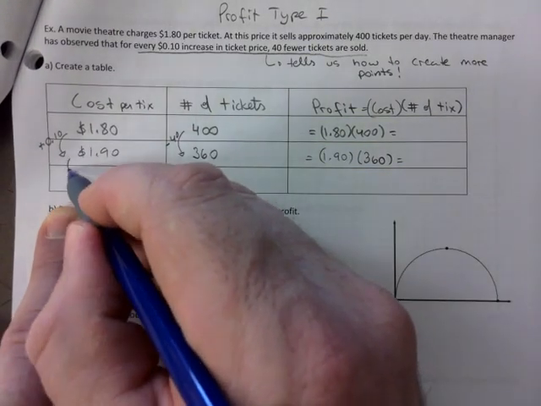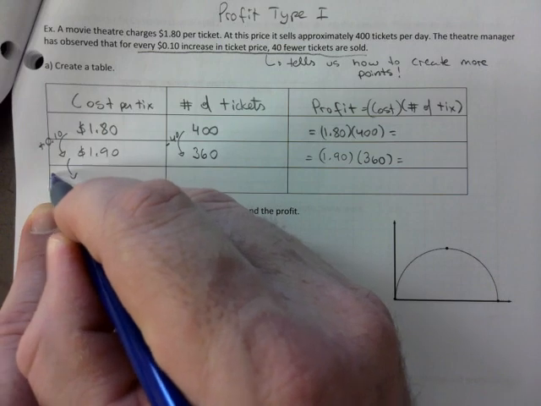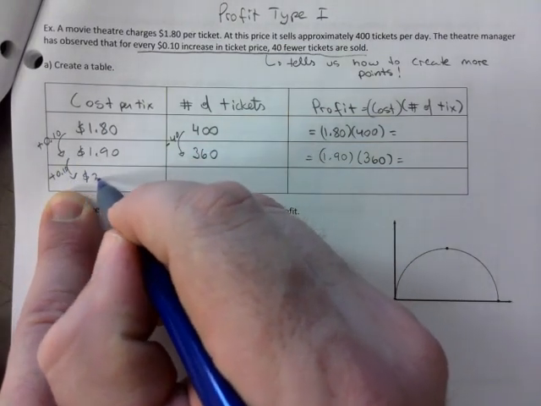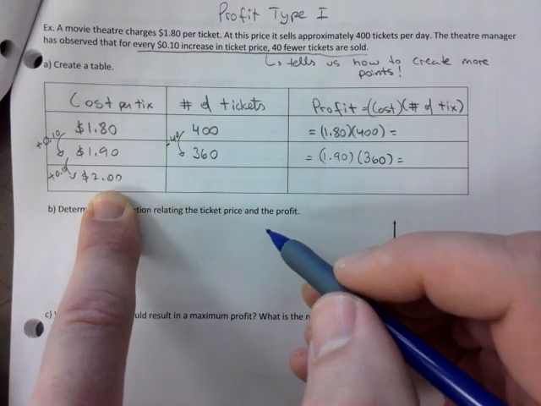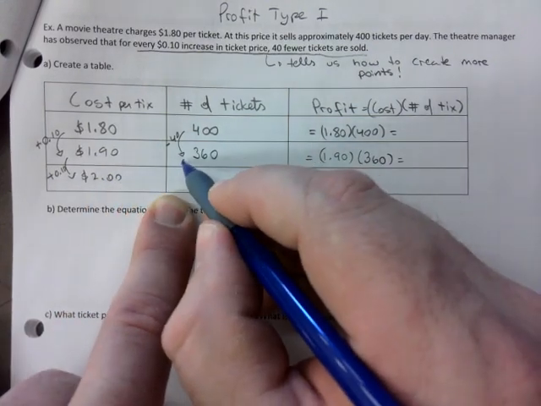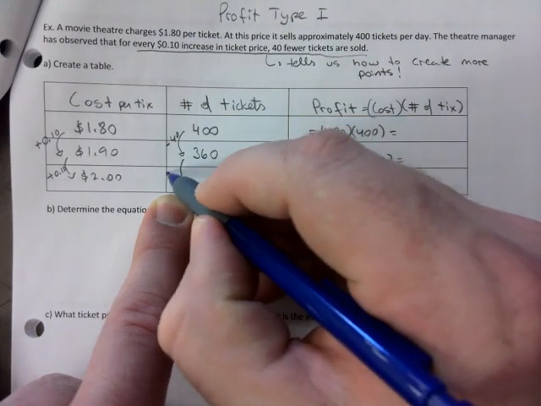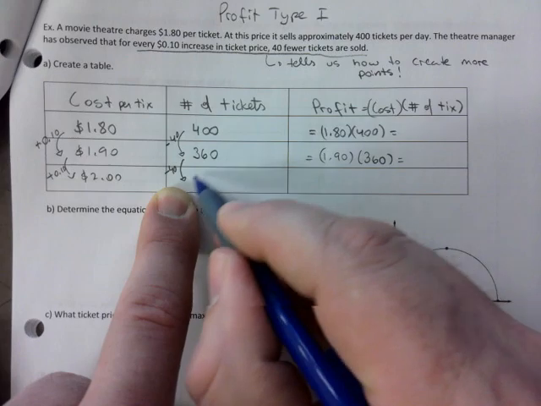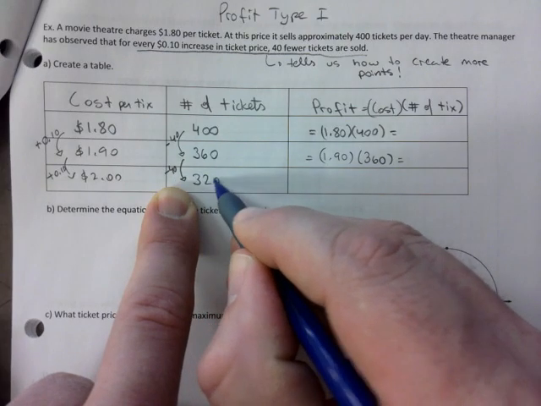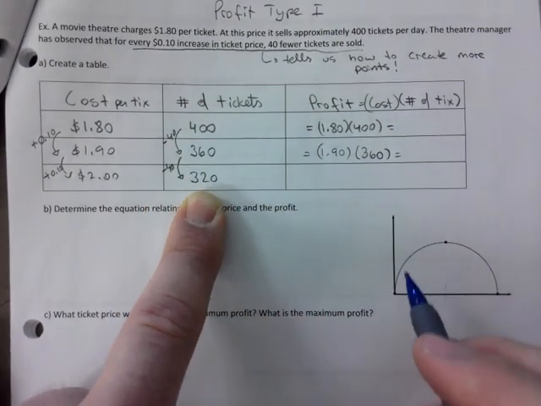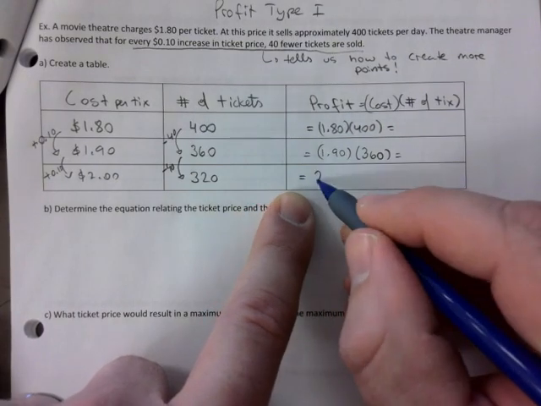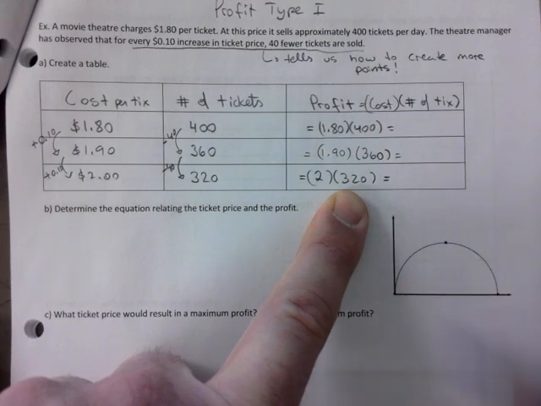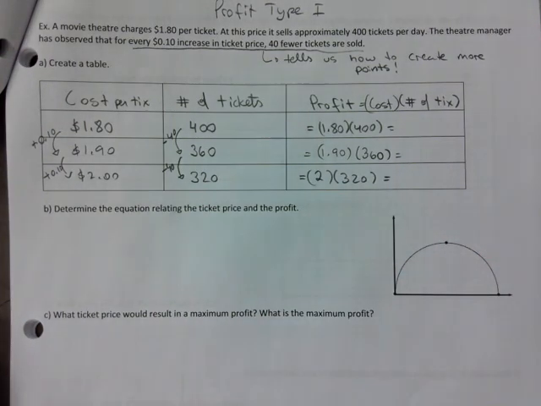One more time. If you add 10 cents again, that gets you to $2 per ticket. Hey, guess what? You increased it by 10 cents, you'll sell 40 fewer tickets if you do that. So 360 minus 40 gets you to 320. And so naturally, it would be $2 times 320. And we'll come up with this in a bit. Okay.